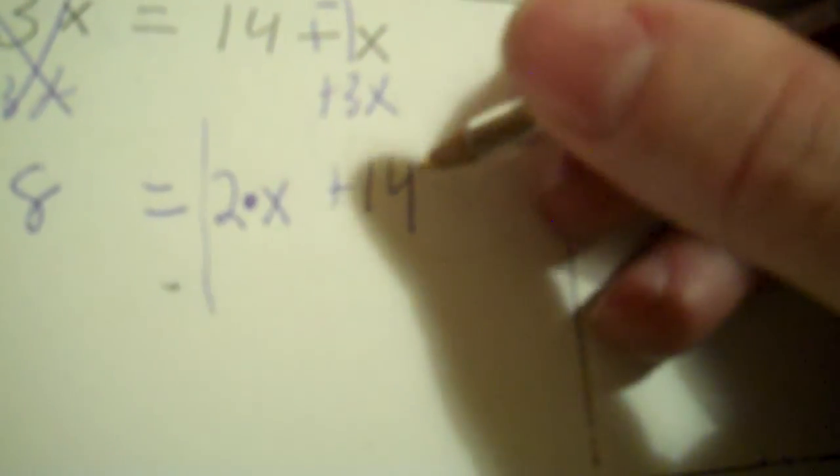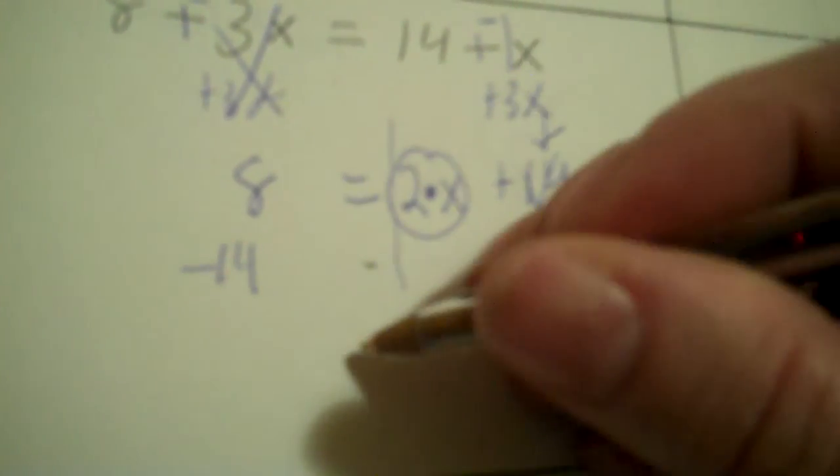Okay, so we're operating from this side. We got times 2 and plus 14. So we got to take out the 14. Now I don't get to choose what number I get rid of. It's got to be that number. So 8 minus 14 is negative 6, and then we got 2 times x. So I'm going to divide. Okay, so you can put your x, negative 6 divided by 2 is negative 3.